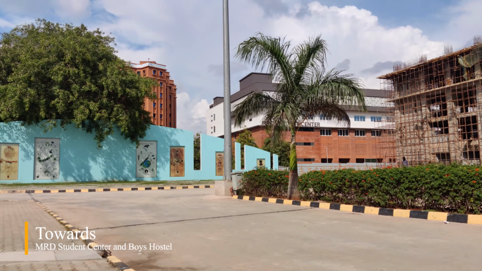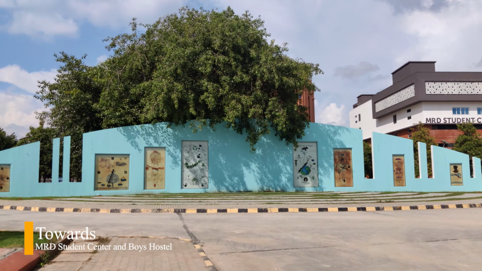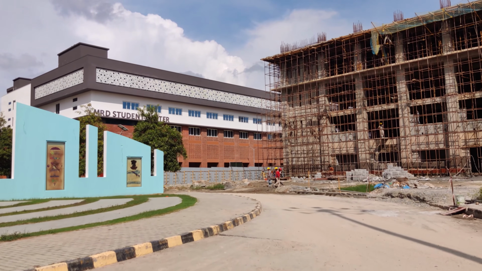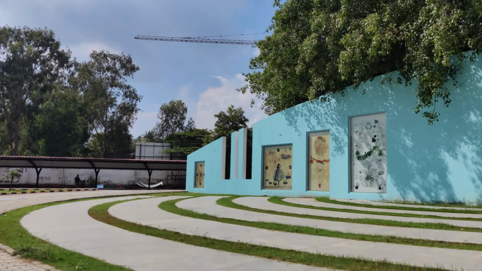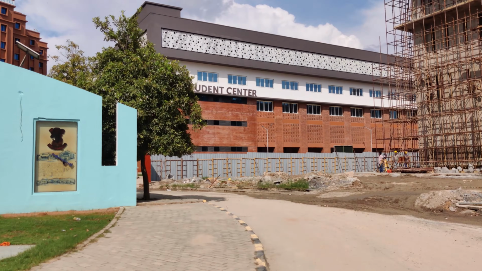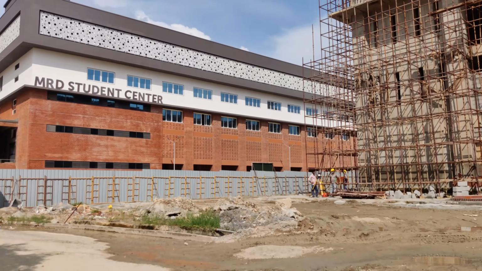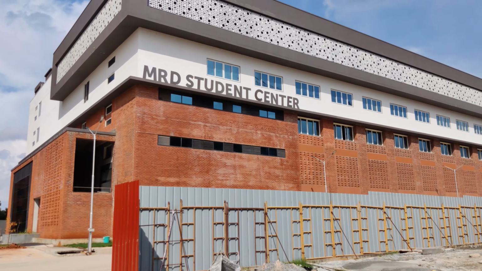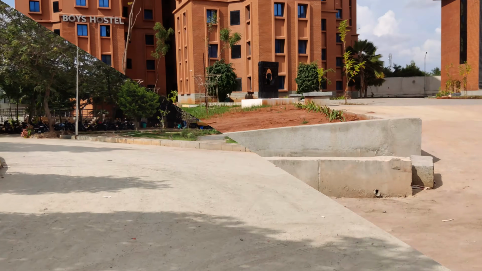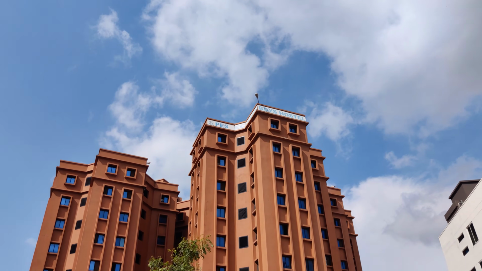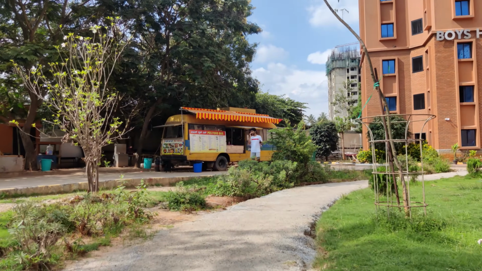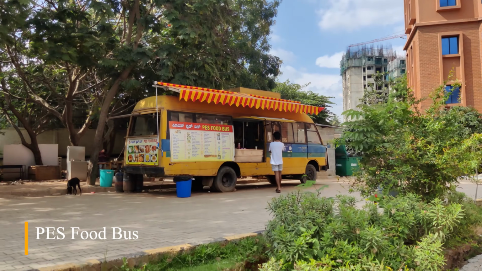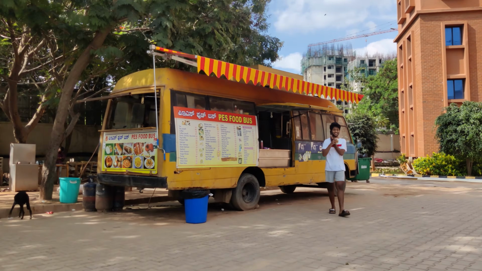And let's move towards the MRD Student Center and the hostel. This is some artistic wall in front of us. It is of no use, but still it makes the campus look good, so it's fine. As you can see, this is the MRD Student Center, which is the best building in this whole campus. The best part of the boys hostel inside the EC campus is they have a PES food buzz. That sounds very cool.